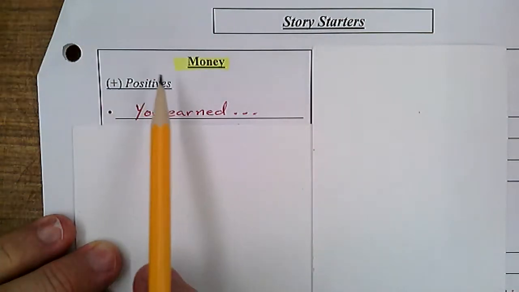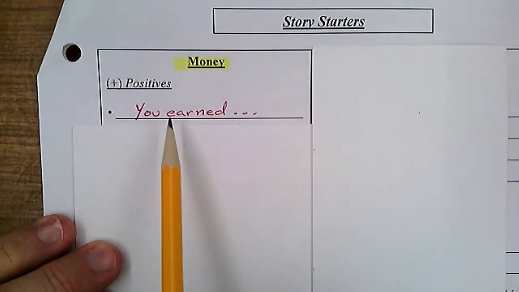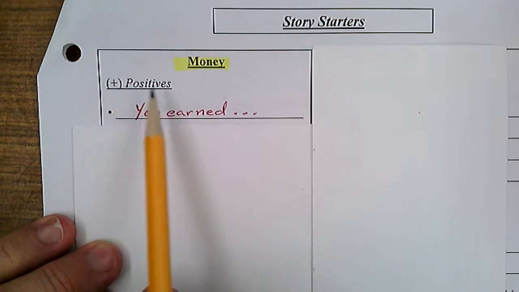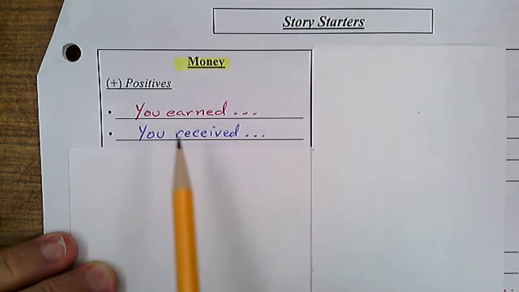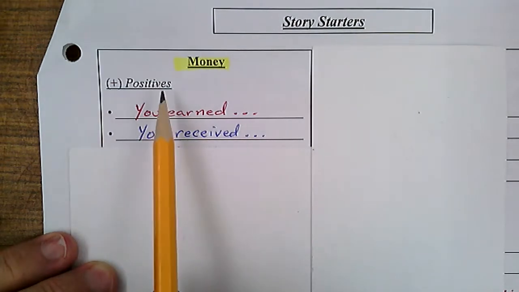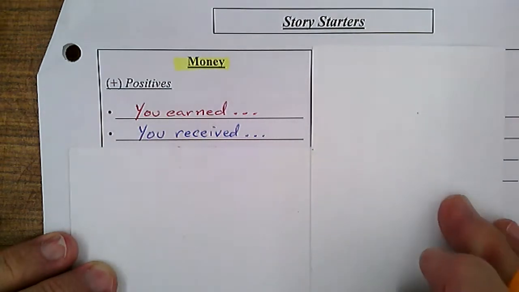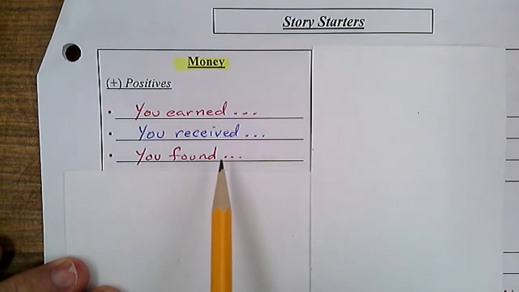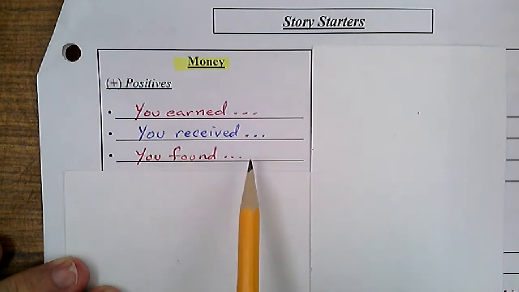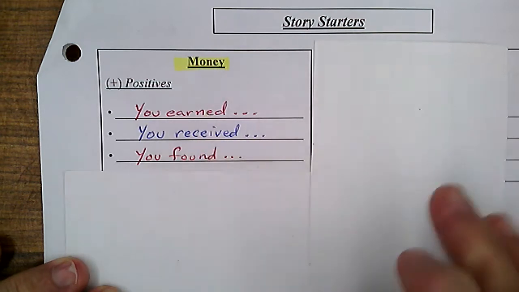So if you were talking about positives, you could say you earned, right? That would be a positive concept. You could say you received. That's a positive concept, right? You're gaining something, right? You found, right? You're walking home and you found a $20 bill, okay? So those are positives, okay?